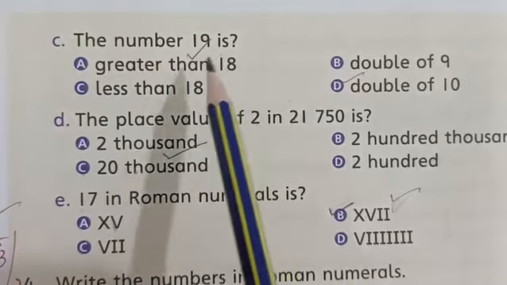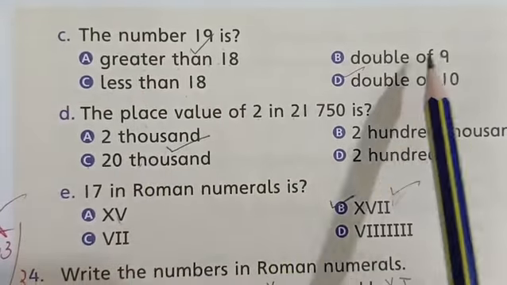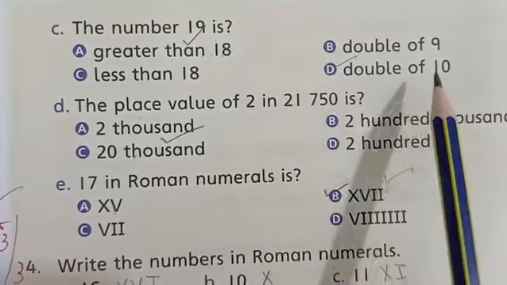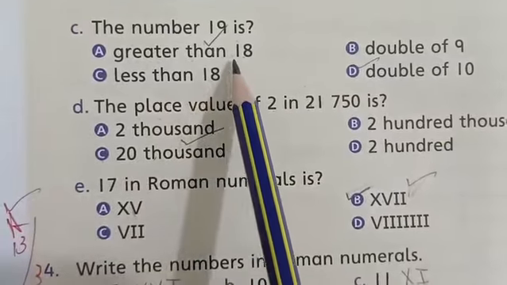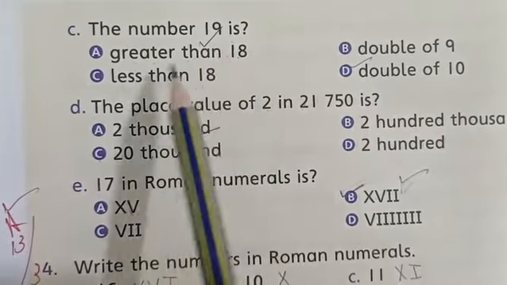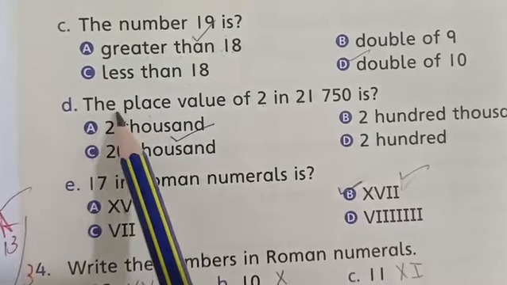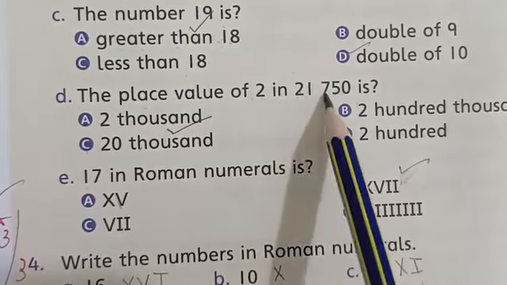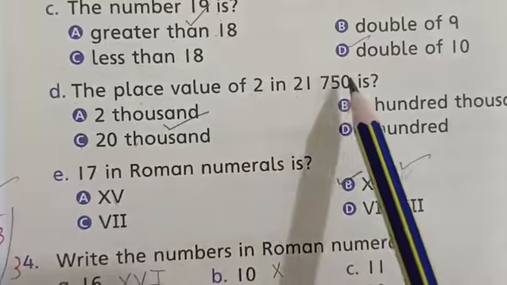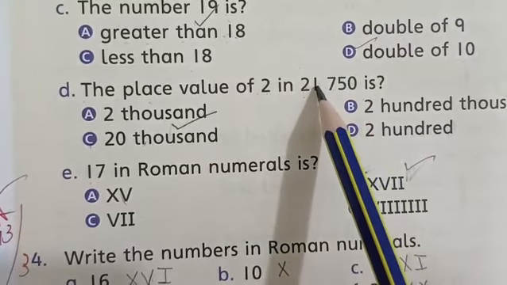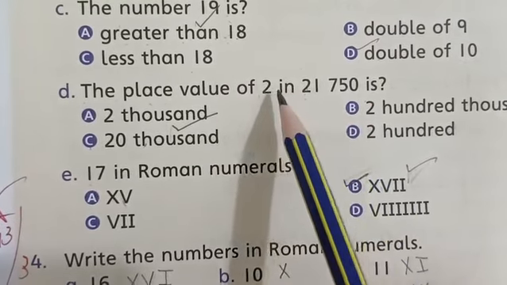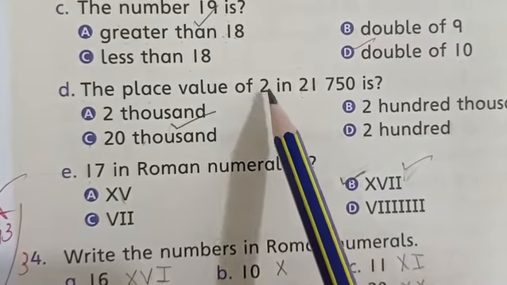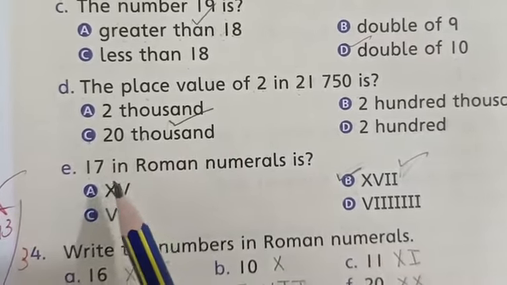The number 19 is greater than 18, double of 9, less than 18, double of 10. It is greater than 18. Number 19 is greater than 18. Correct option is A. The place value of 2 in 21,750 is, it is ones, tens, 100, 1000, 10,000. So 2 tens means 20. So the place value of 2 is 20,000.